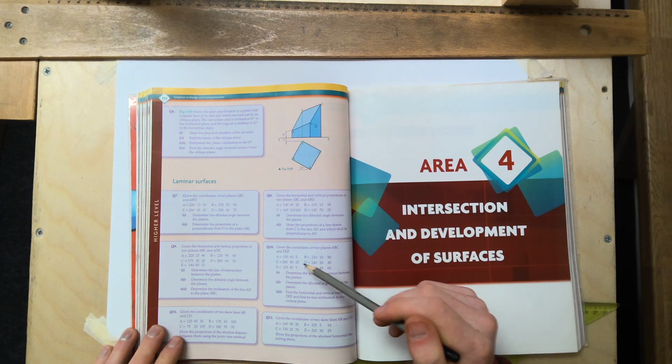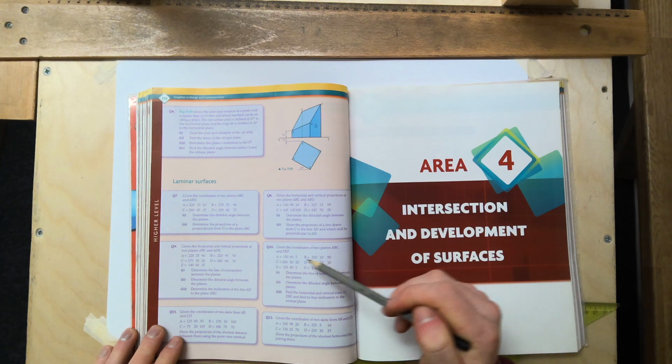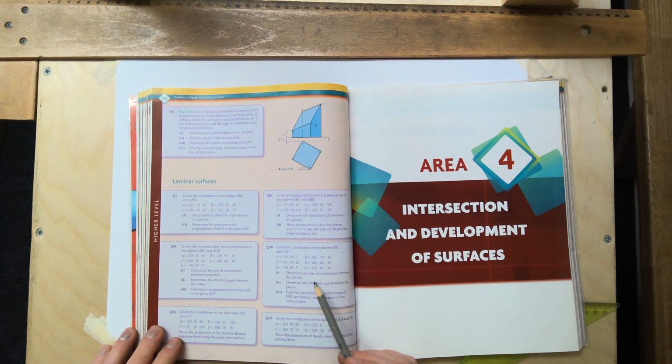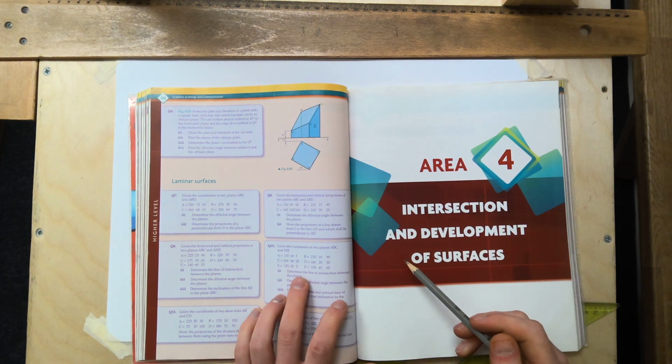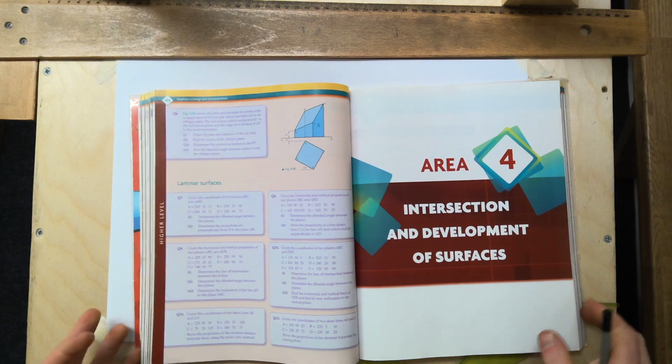So, given the coordinates for two planes A, B, C, and D, E, F, determine the line of intersection between the planes and determine the dihedral angle between the planes. So, we start with the very first line, determine the line of intersection between the planes.